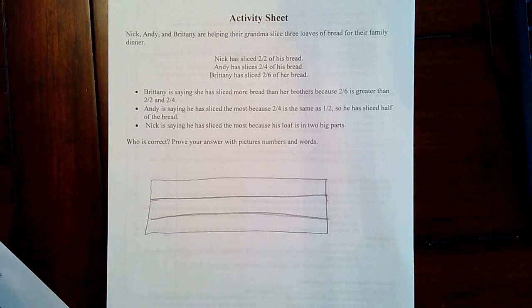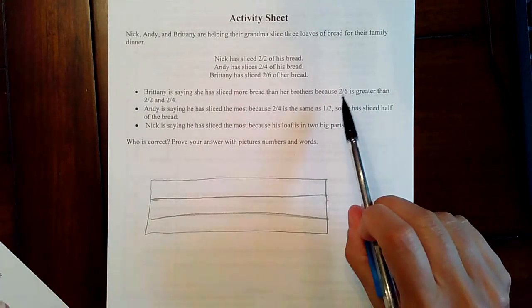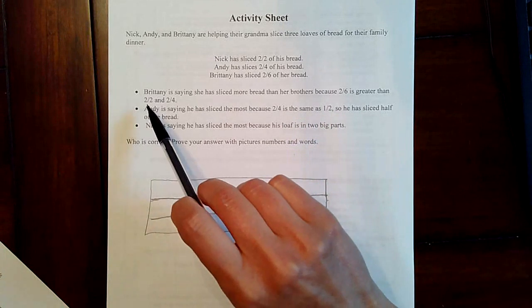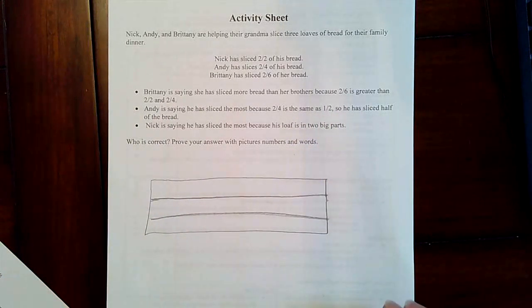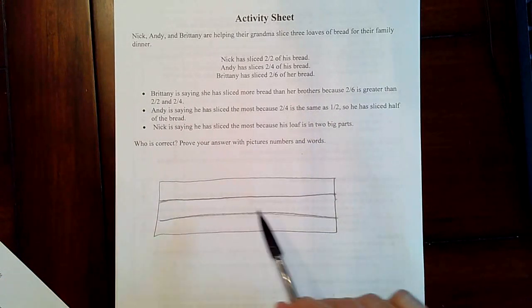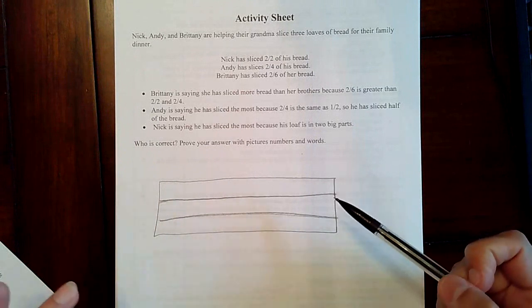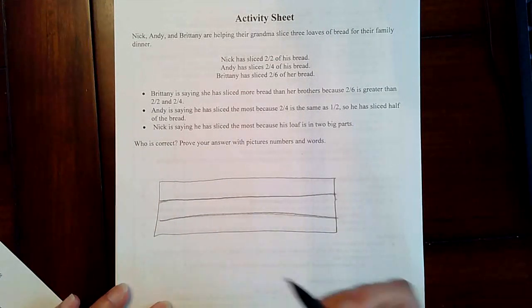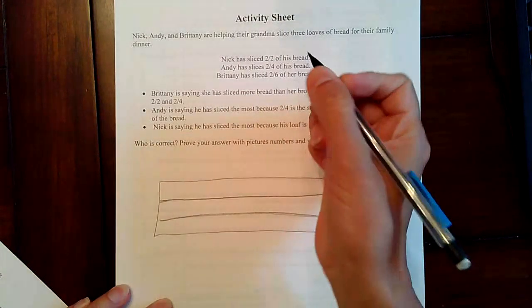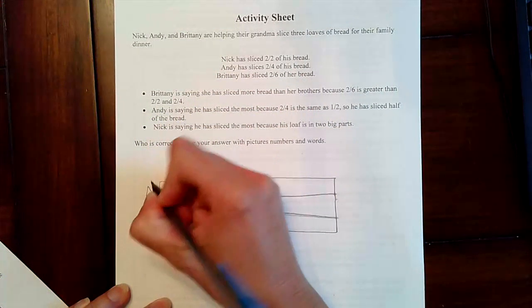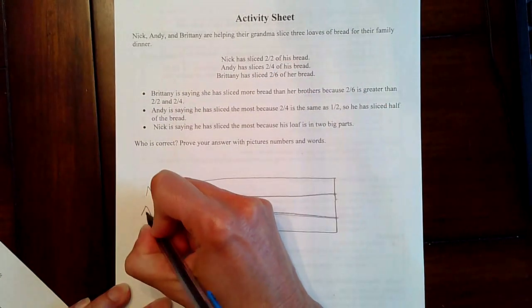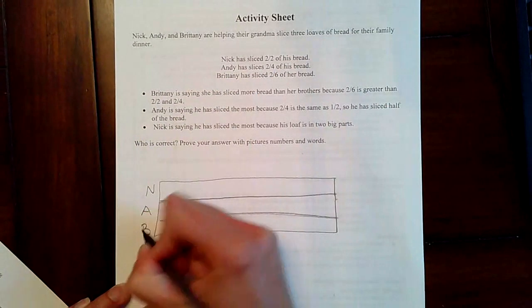So let's start with Brittany. Brittany is saying she has sliced more bread than her brothers because 2/6 is greater than 2 halves and 2/4. We are going to use this rectangle model, and notice that I divided it into 3 sections. I'm going to label each section. We'll start with Nick, N, A for Andy, and B for Brittany.